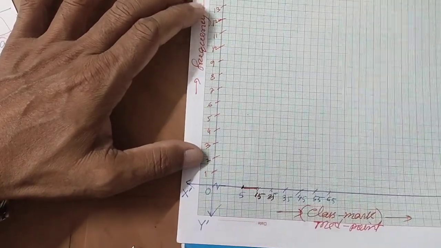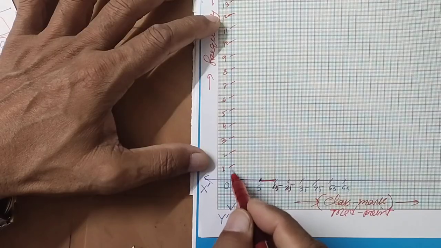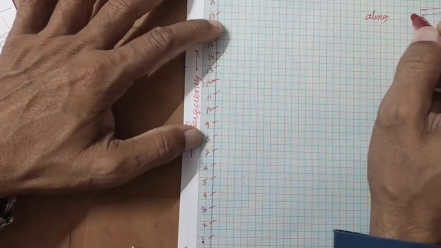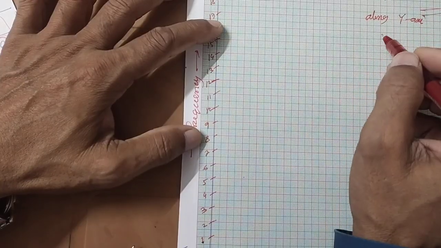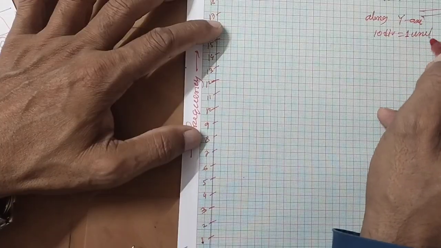Now along y, you see what we are taking. 10 divisions is 1 unit. 10 smallest divisions, we are taking 1 unit. So you will mention here along the y-axis, 10 smallest divisions equal 1 unit.